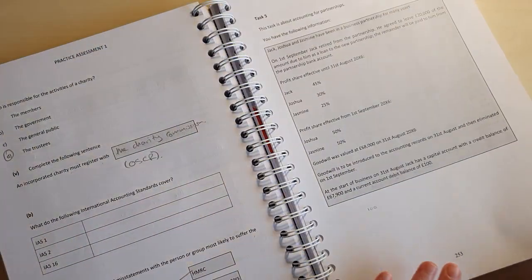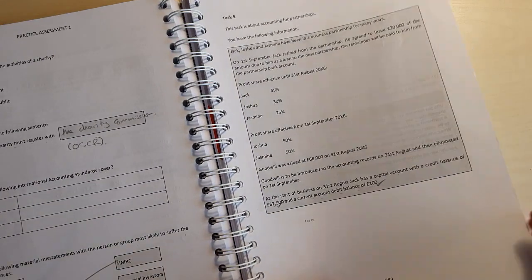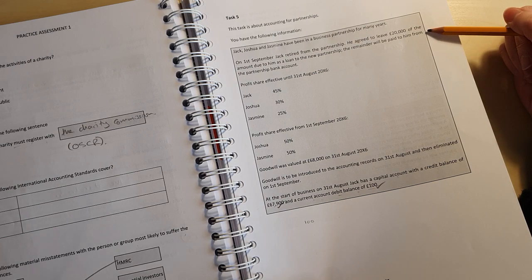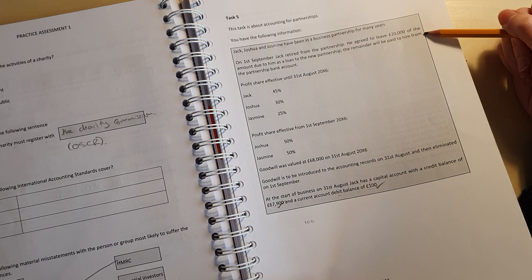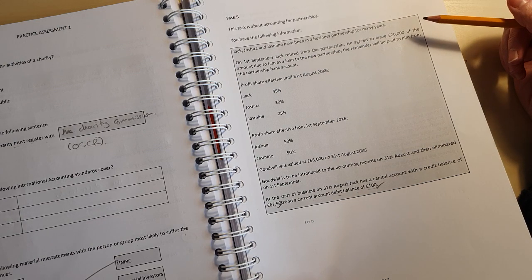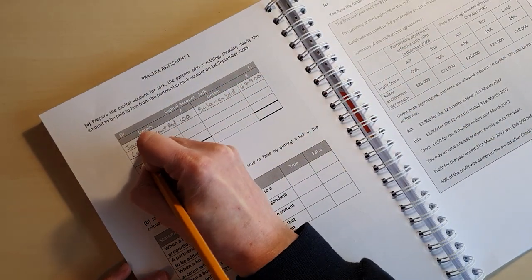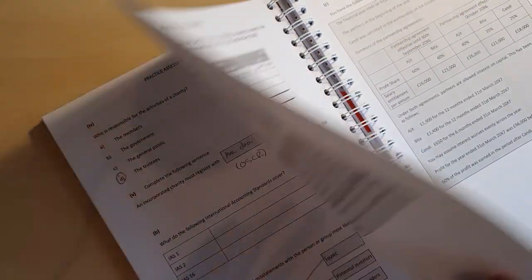So we got that dealt with, we got that dealt with. Okay, so there'll be a loan of 20,000.